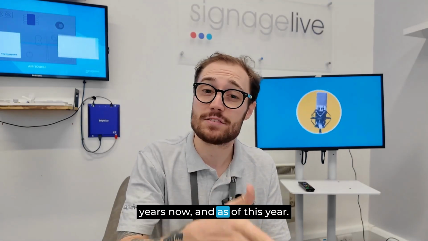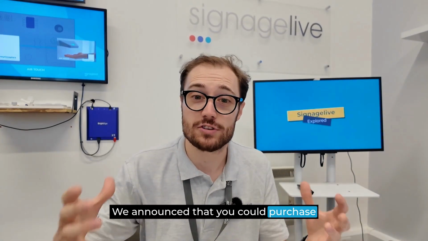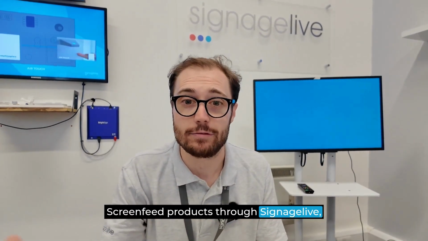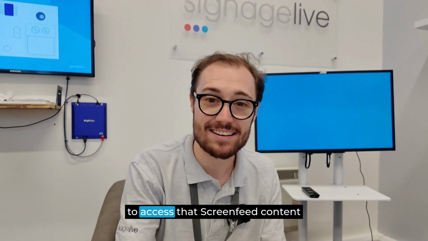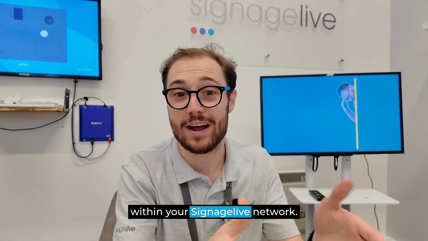We've been working side by side with Screenfeed for a few years now, and as of this year, we announced that you could purchase Screenfeed products through Signagelive. And now upon doing so, you'll be able to access that Screenfeed content within your Signagelive network.